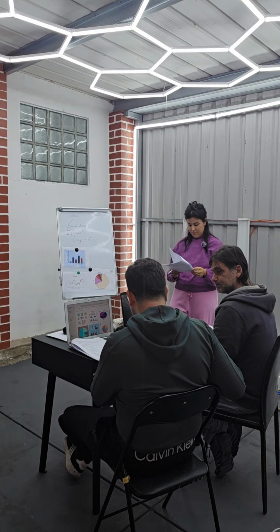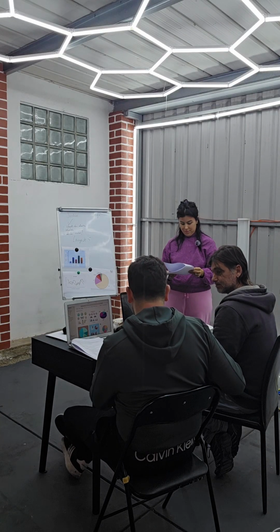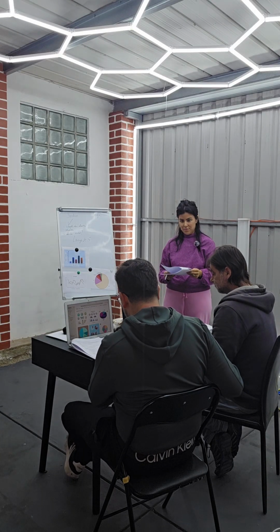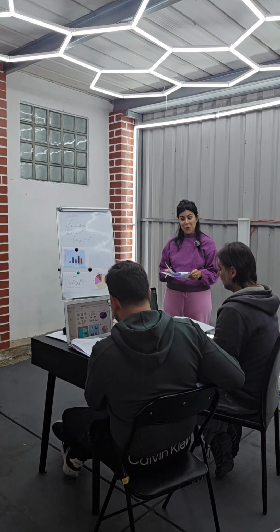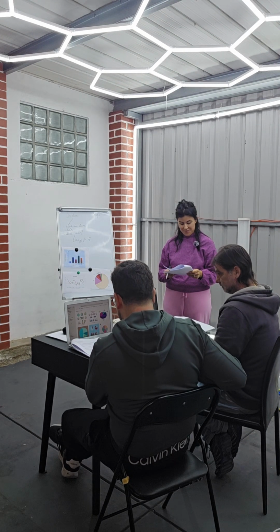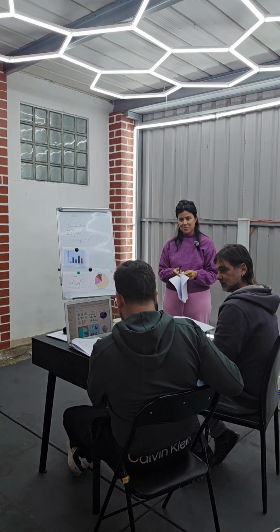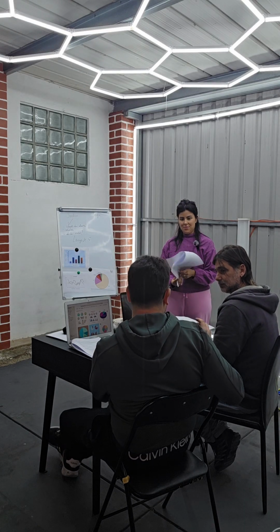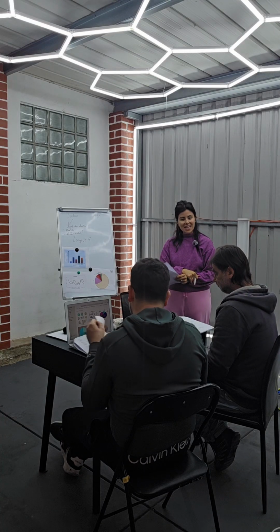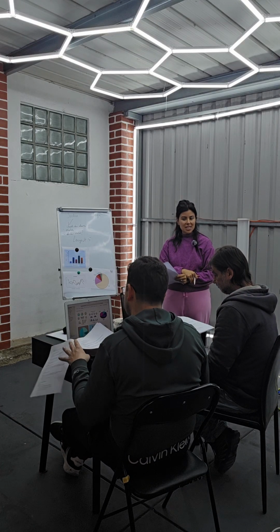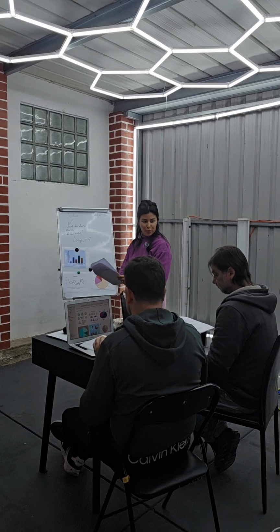Ease of reading, 4. The secondary axis could be used a little better. Excellent. That has been constructive and actionable, hasn't it?